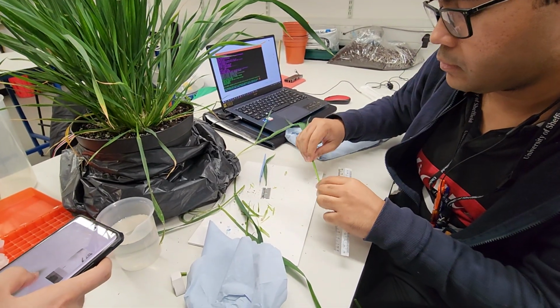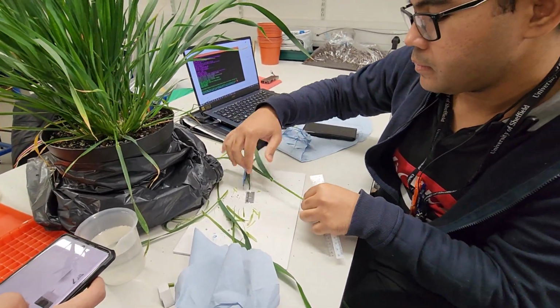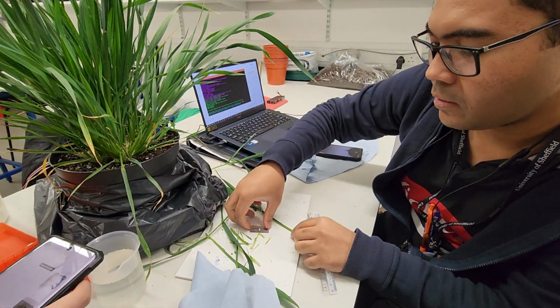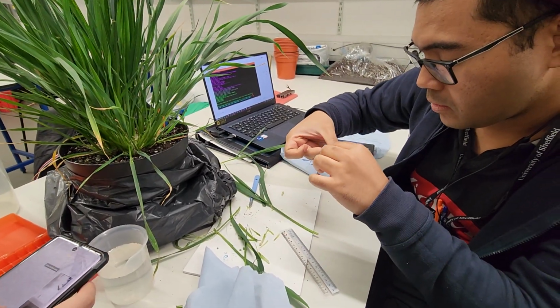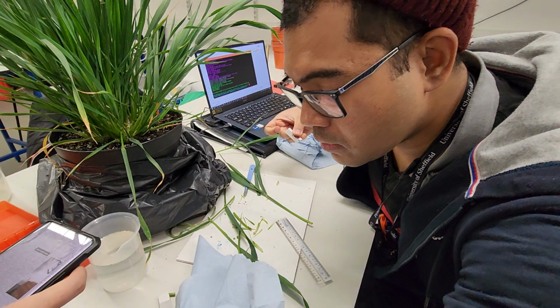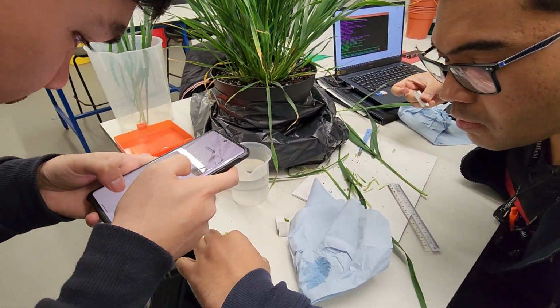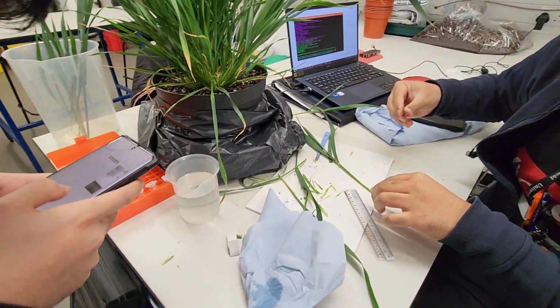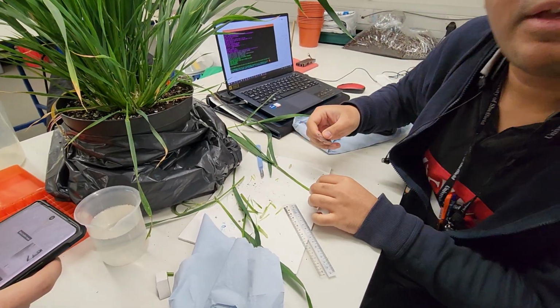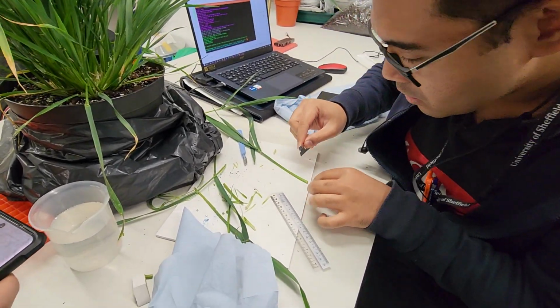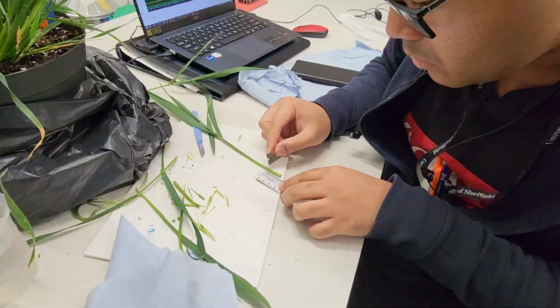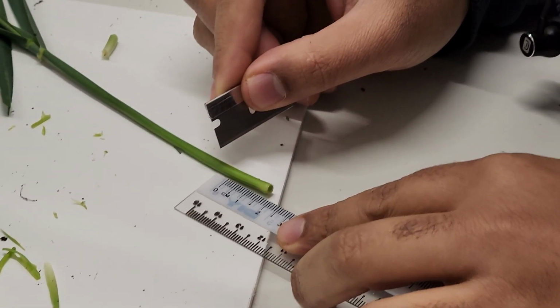Got anything? While you're trying, let's do this. Well, that's another meristem if you want, the one from earlier. I can actually see things. Okay, let's take this. Can you open the poly bag?